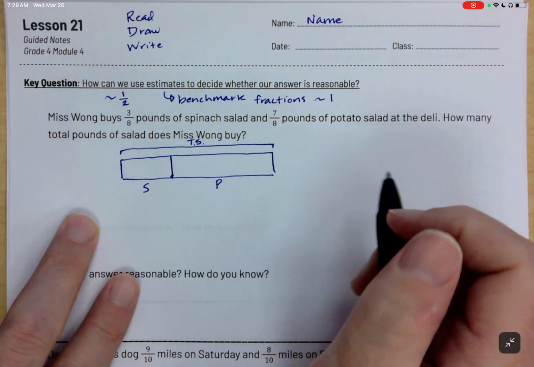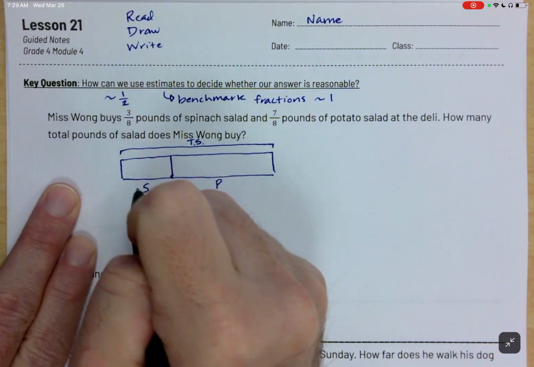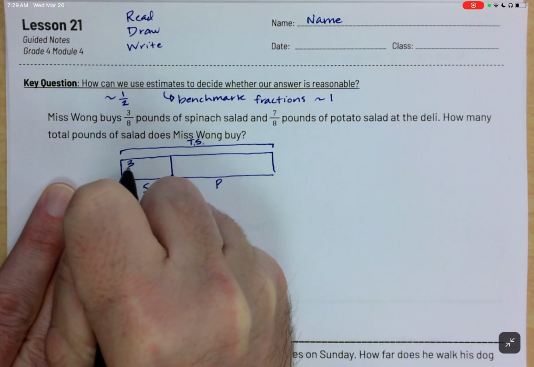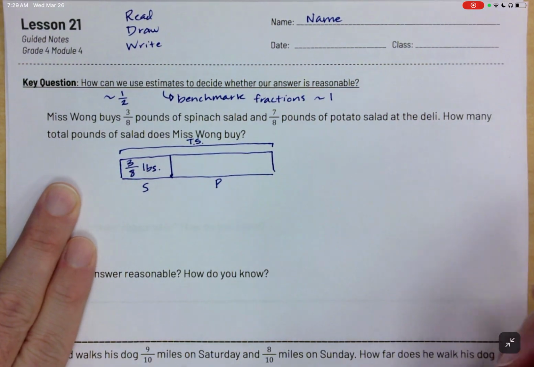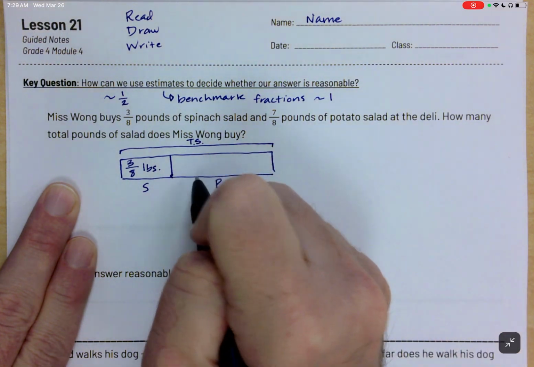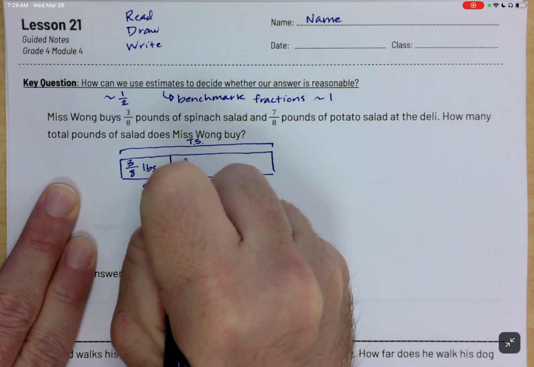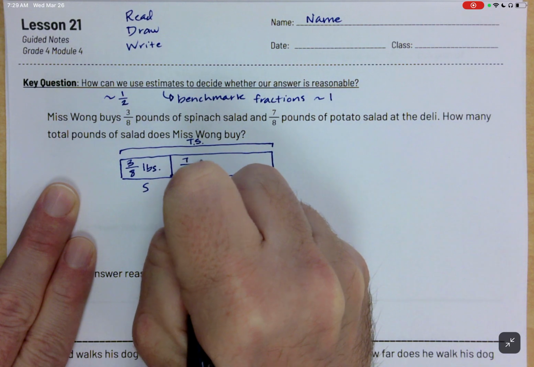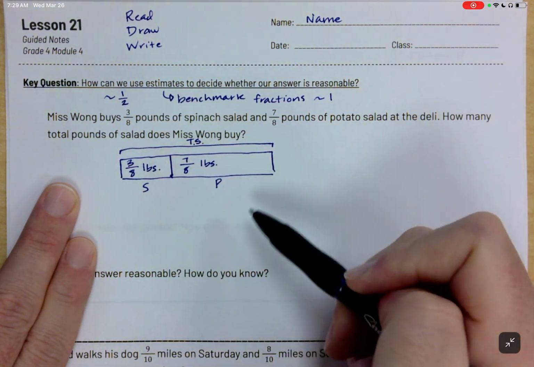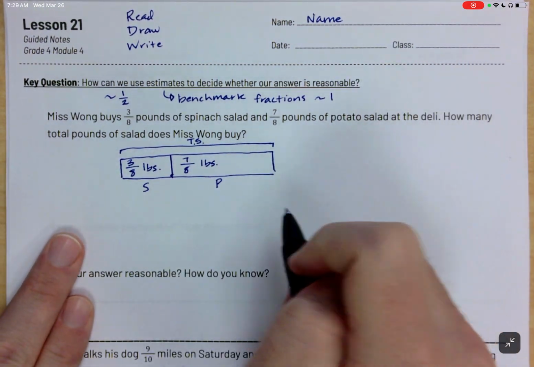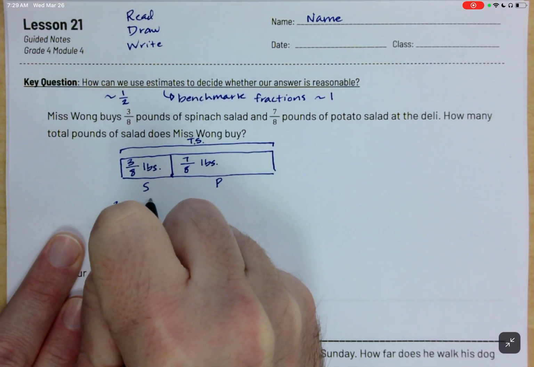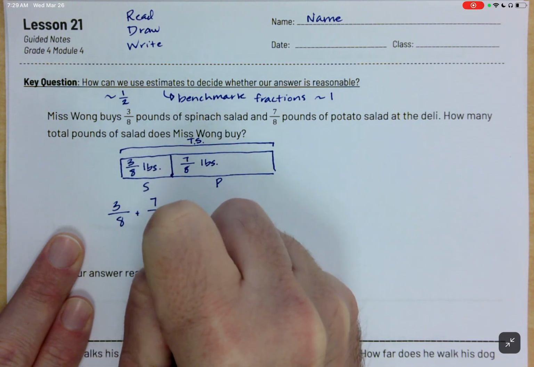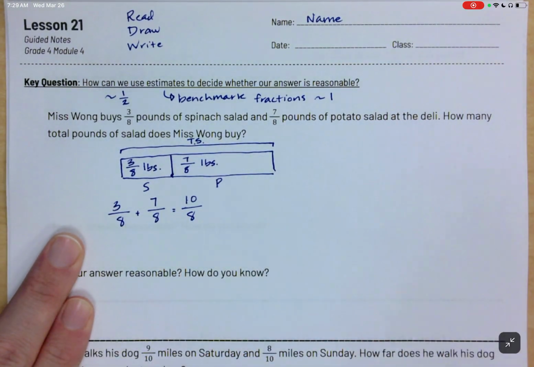And here it's handy that I've learned some abbreviations. So I'll put in the abbreviations for pounds. So she has 3/8 LBS is our abbreviation for pounds. Not totally sure why that's the case, but it is. And 7/8 LBS, or pounds, potato salad. And so if I want to find the total salad, I'll add that up. 10/8.